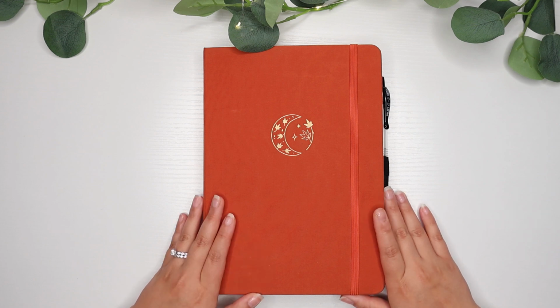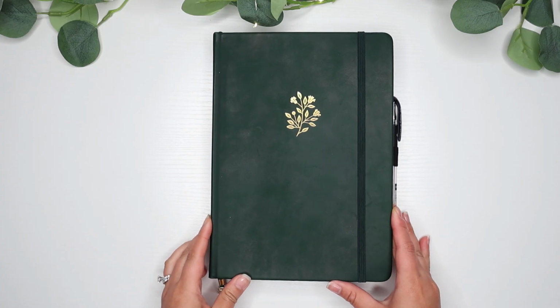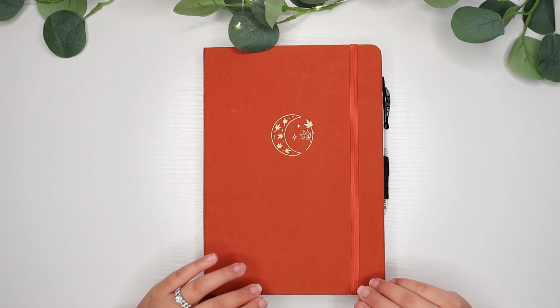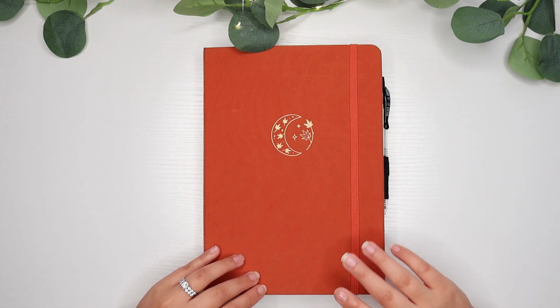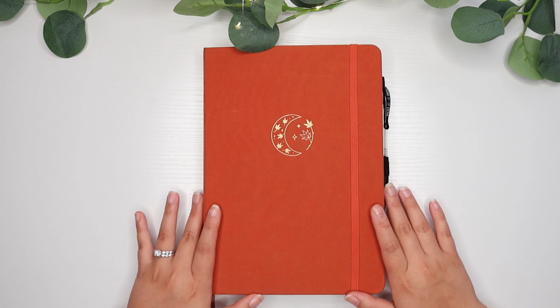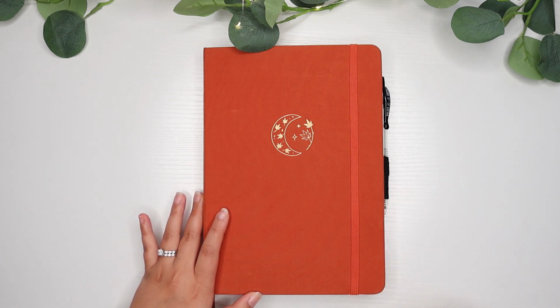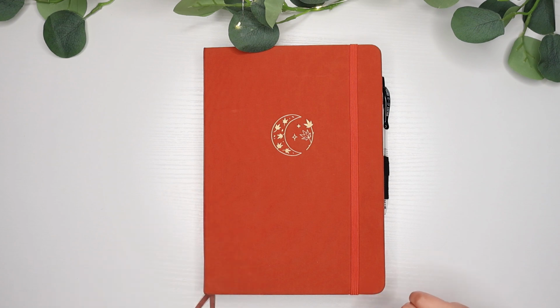So I'm not going to be demonstrating my expense trackers and budgeting process in my actual bullet journal. For those of you who are new here, I use a B5 dotted Archer and Olive journal, but I will be demonstrating my process in my Notebook Therapy dotted journal. It is also a B5 size, so I'll go ahead and crack this open for you.